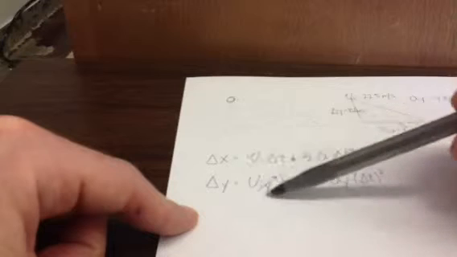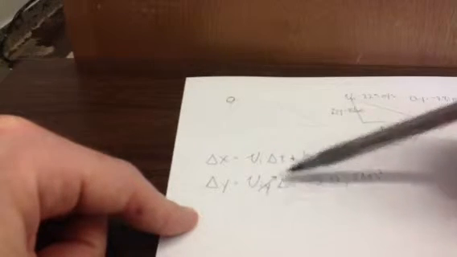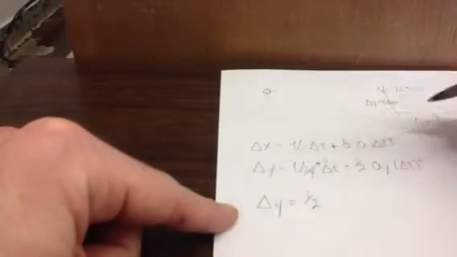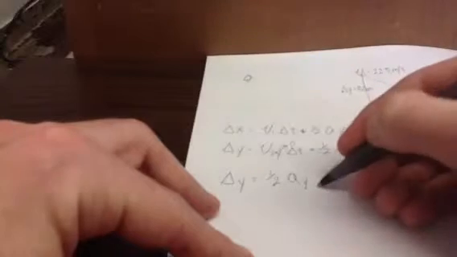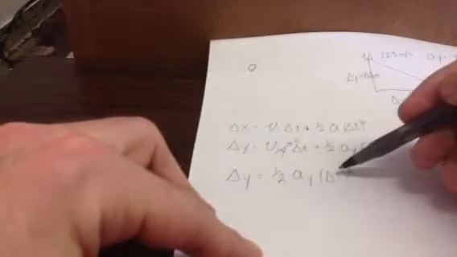So since that's 0, that means that 0 times any time, it doesn't matter what it is, is going to be 0 as well. So this is gone. When you rewrite the equation, it's delta y equals 1/2 acceleration in the y, then your delta t squared, okay?